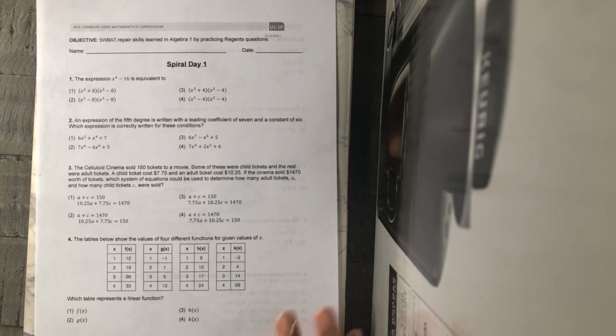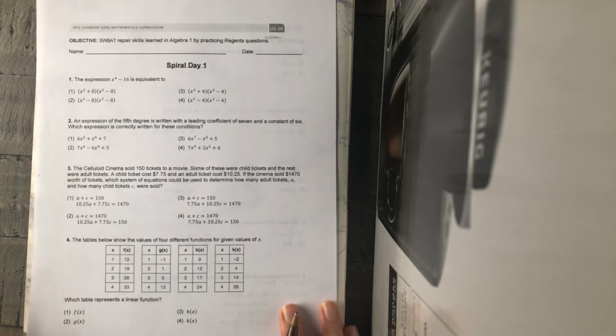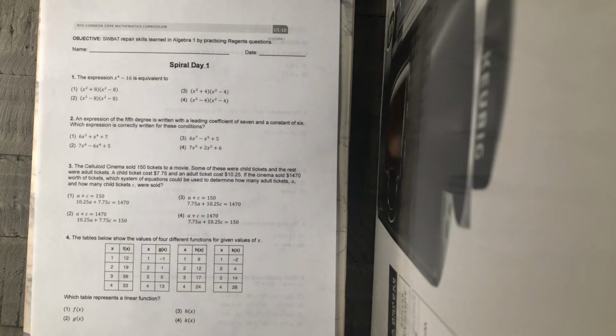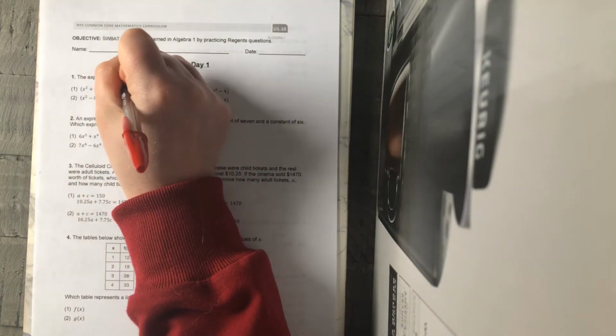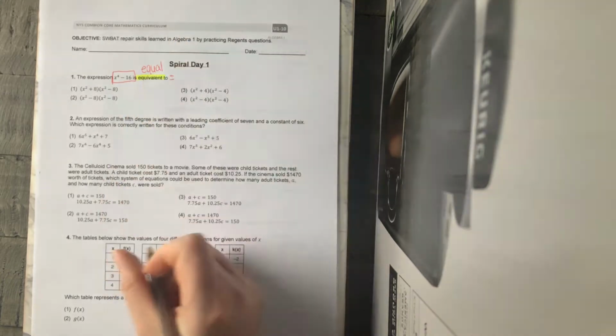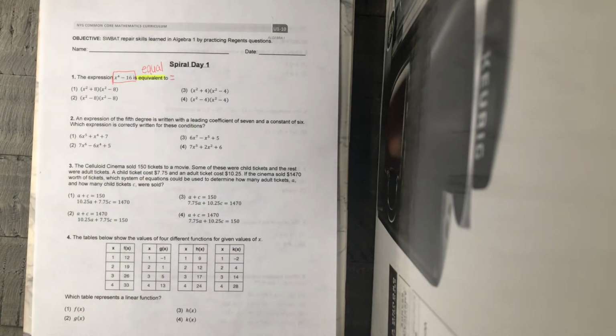Okay, all right. So if I look at number 1, it says that we have the expression x to the 4th minus 16, and they want to know what that's going to be equivalent to. As soon as I see the word equivalent, I know that I want to think of the word equal. So it's asking me if I take this guy, it's going to equal which one of these choices. When I'm first looking at this, I'm thinking, okay, if I'm breaking something down, that's referred to as factoring. So what type of factoring should I be thinking of?